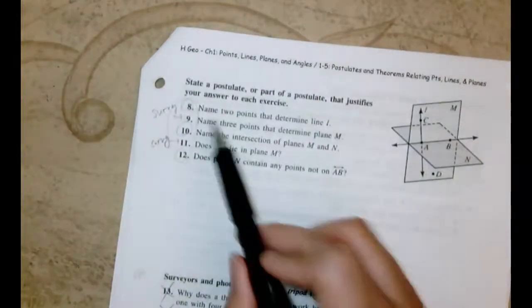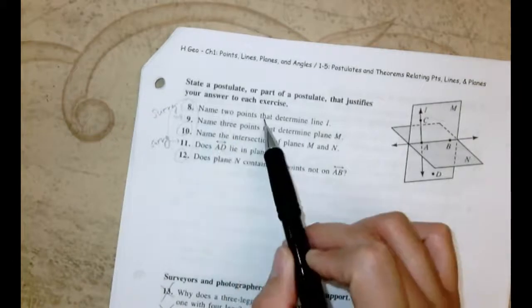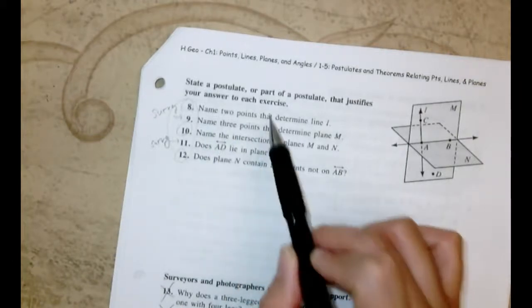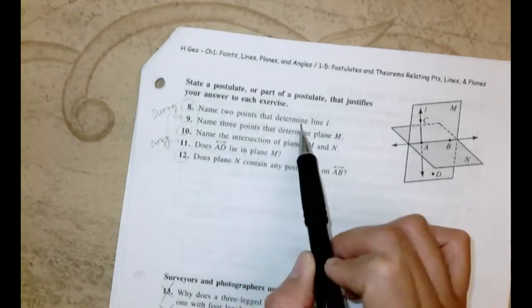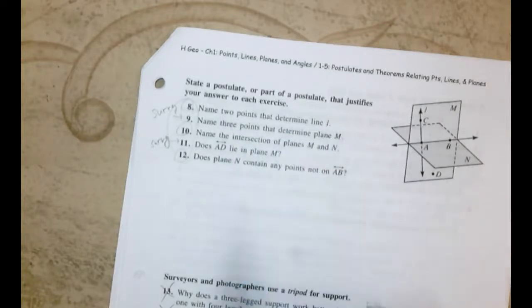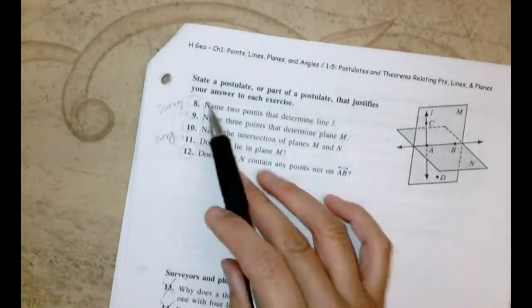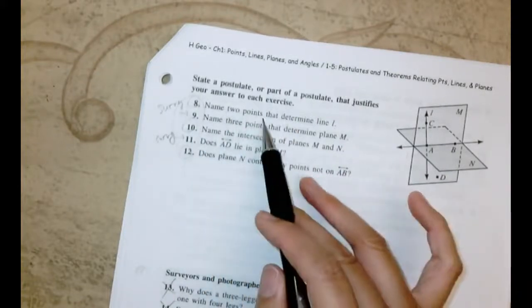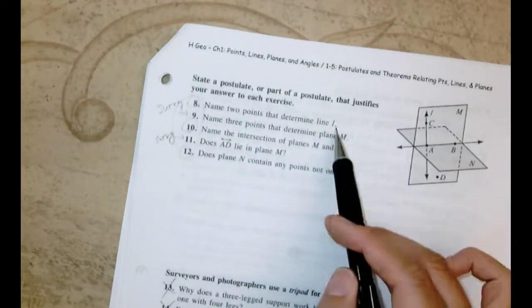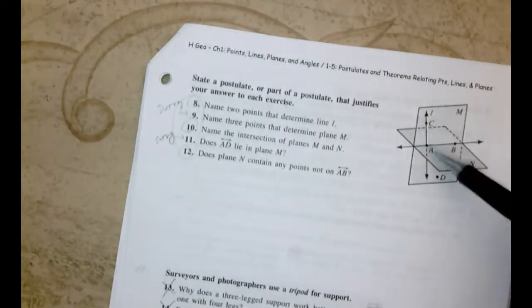Okay, so these, we actually had most of these on the test already, but now you have to find which postulate guarantees that this is true or not. State a postulate or part of a postulate that justifies the answer to each exercise. Let's look at A. Name 2 points that determine line L. So line L is this one, and we have C and A. These 2 points are determining a line.